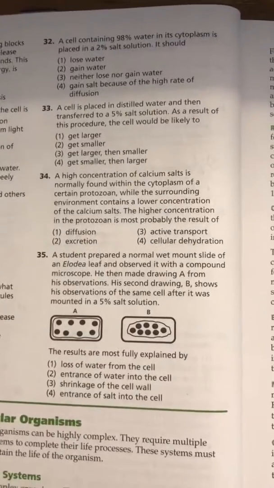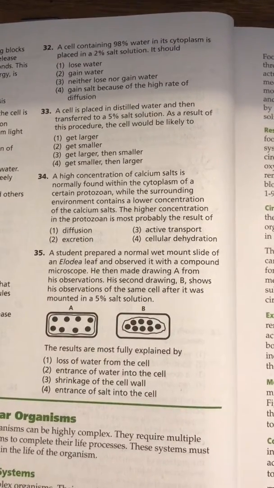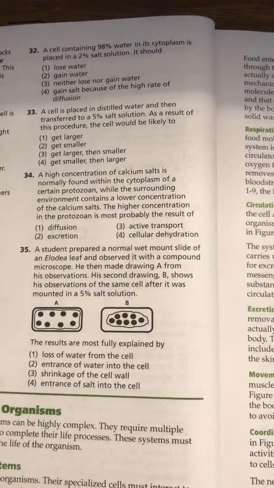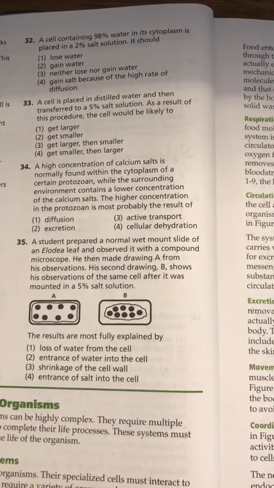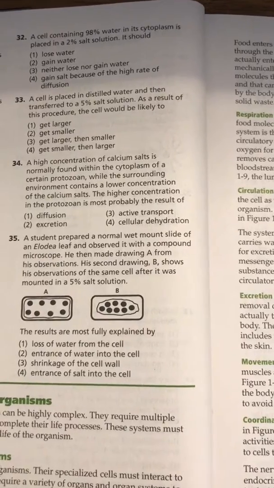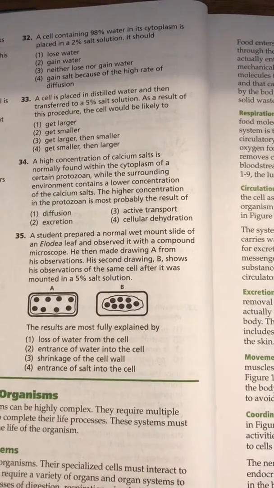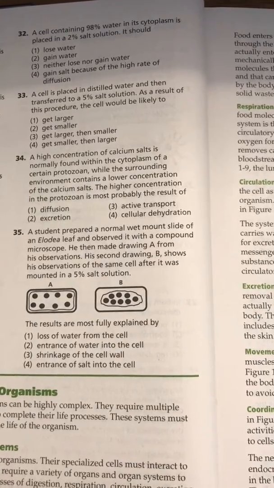Number 32. A cell containing 98% water in its cytoplasm is placed in a 2% salt solution. It should 1. Lose water, 2. Gain water, 3. Neither lose nor gain water, or 4. Gain salt because of the high rate of diffusion.